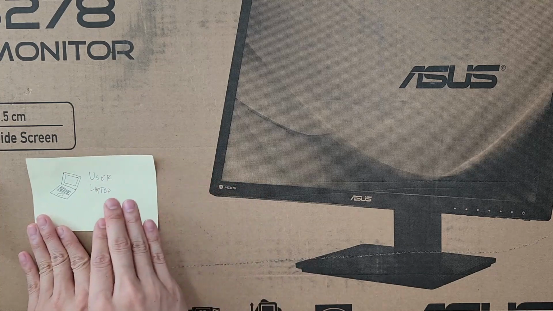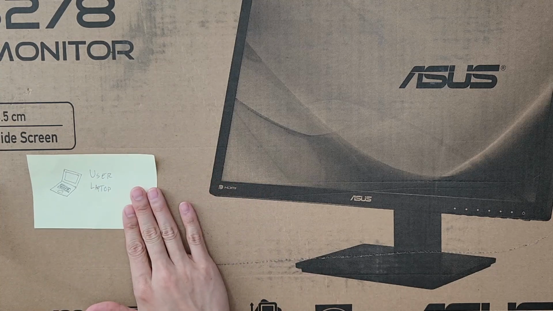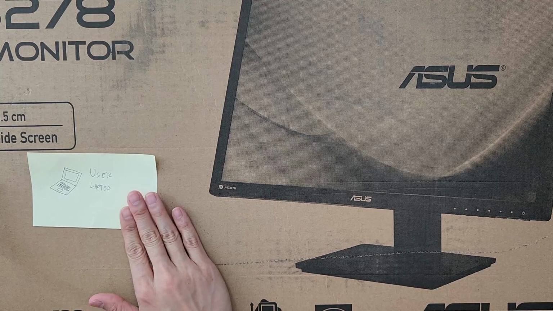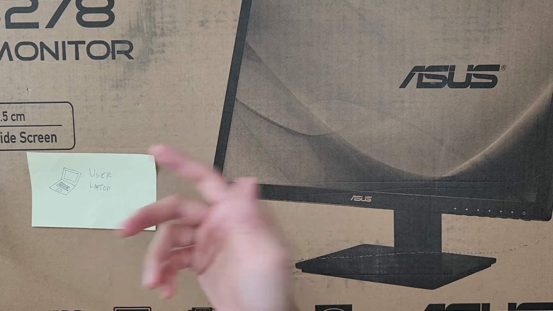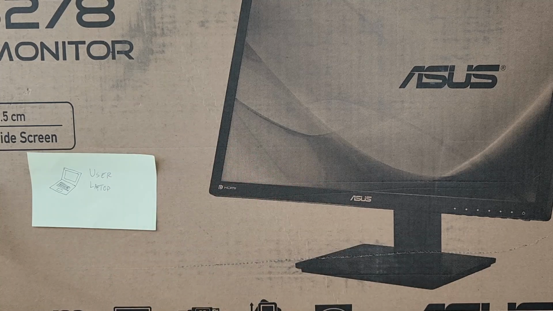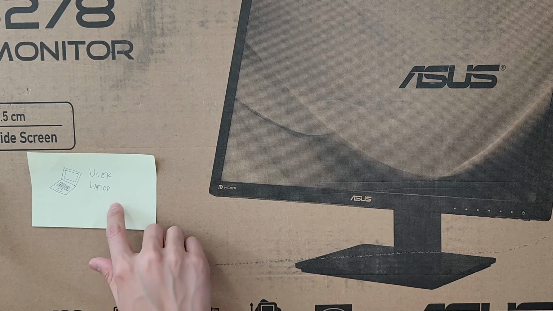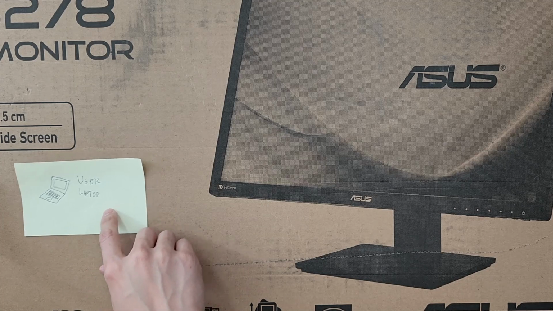So, let's get started. The way it works is a user, aka you, who is watching the video, are going to use the bot if it's available.